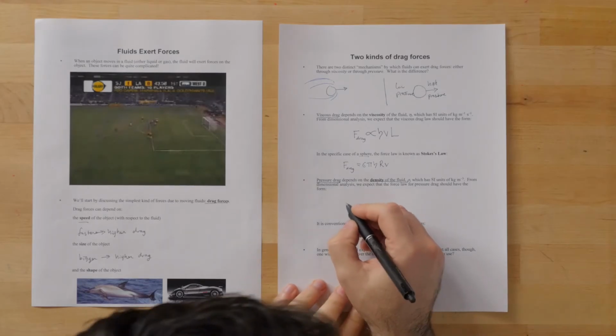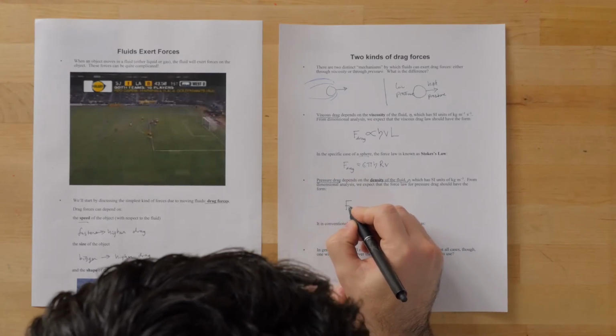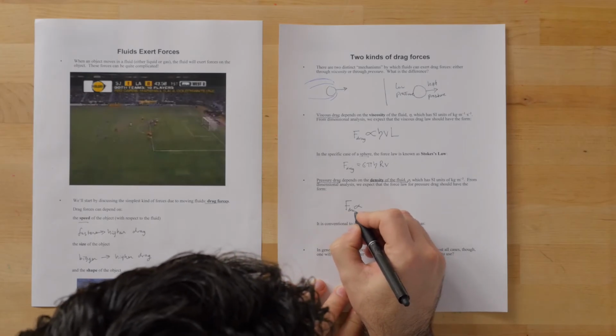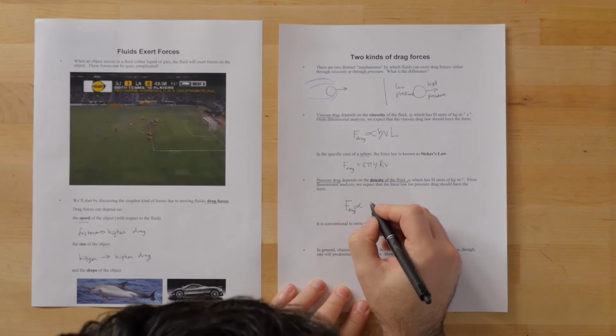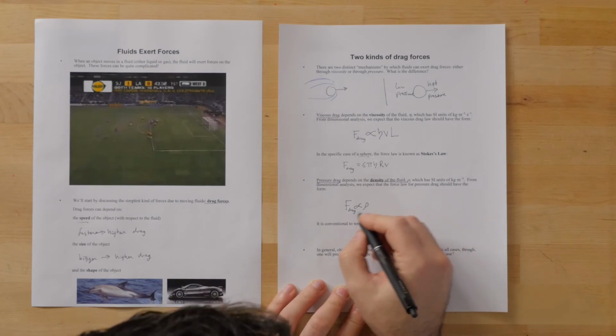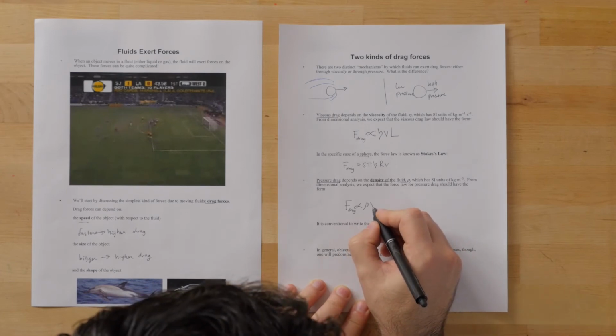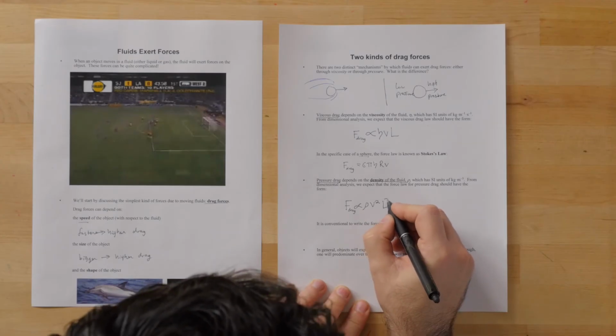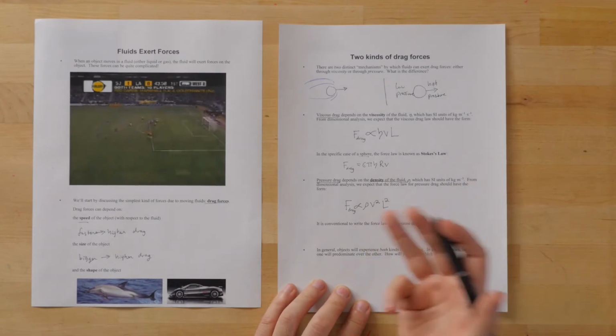So we also have a law that explains this. Let's first do the proportionality. For pressure drag, the force is proportional to the density of the fluid times the velocity squared, and then some length scale squared.